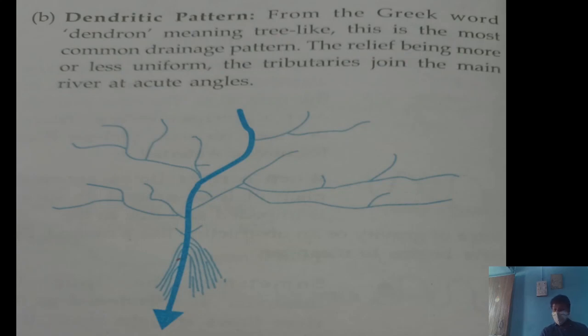Dear students, keep in mind because it is very important for you from the examination point of view. In the examination, it will be asked what is the pattern of the river in this easting and northing. So you have to keep it in mind.